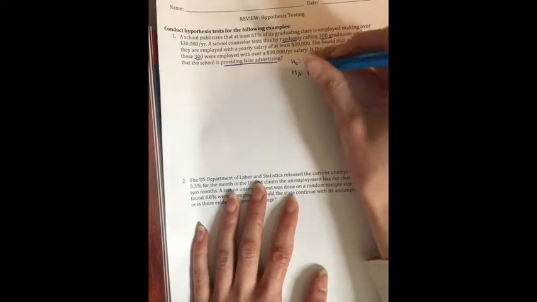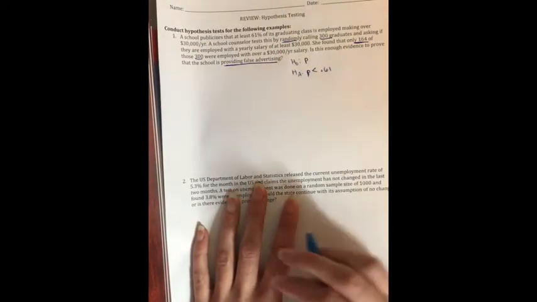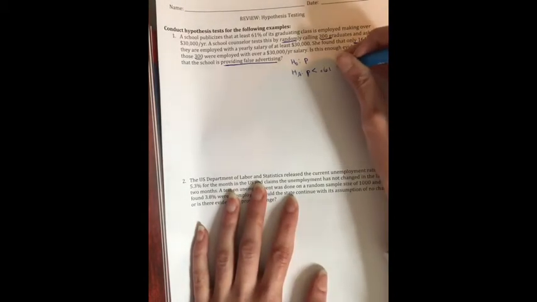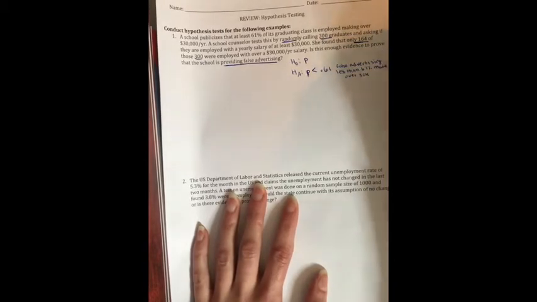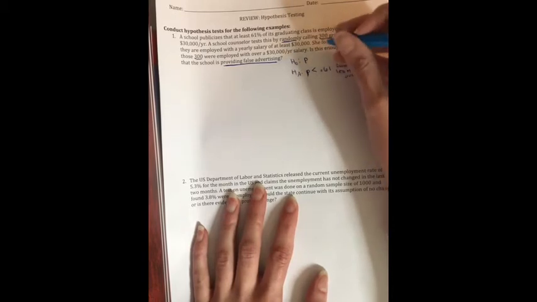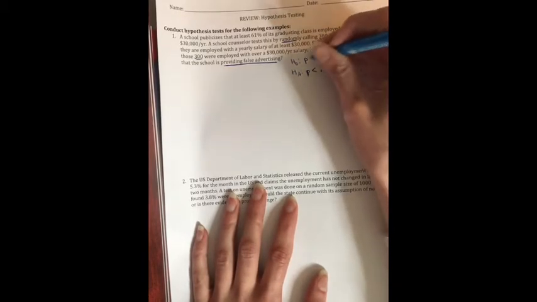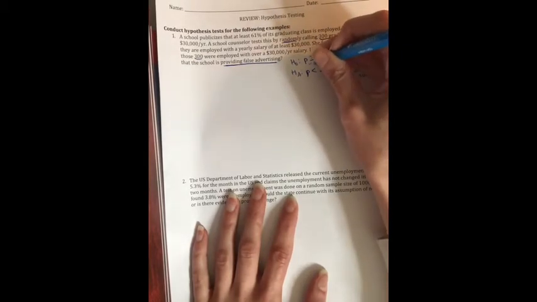We want to show that it's less than 61% make over 30K. The school is trying to claim that it's greater than 61%. So you can write it as greater than or equal to because it says at least, or you can write it as just equal to, up to you.